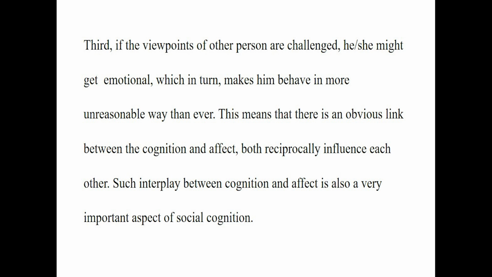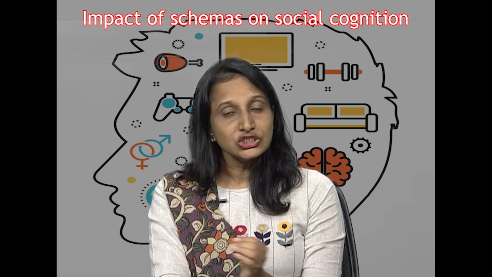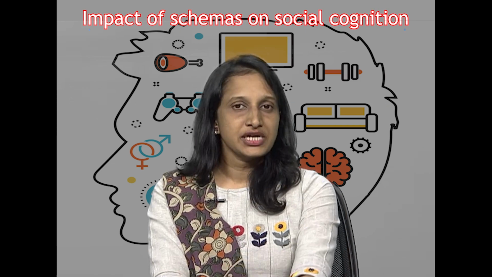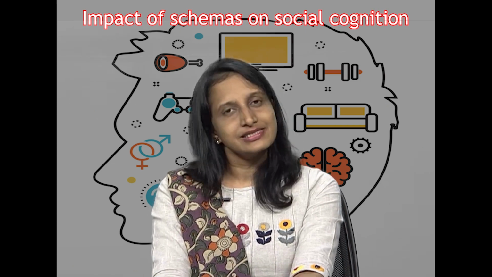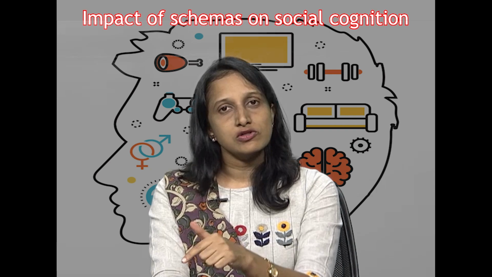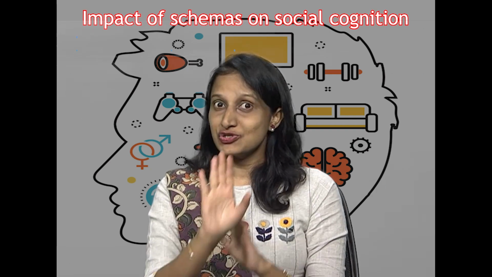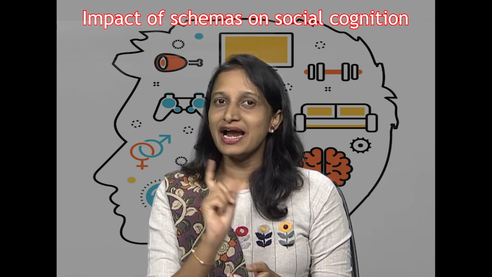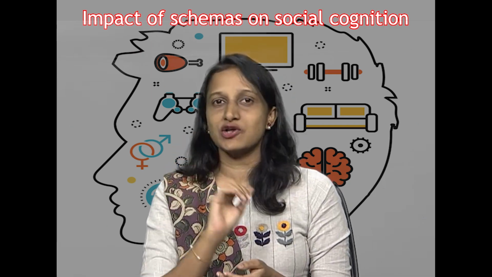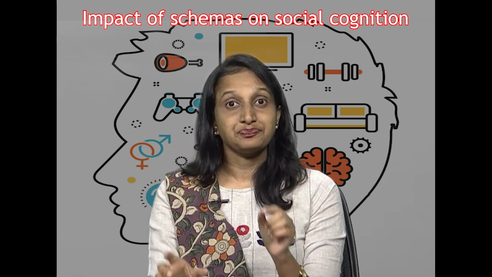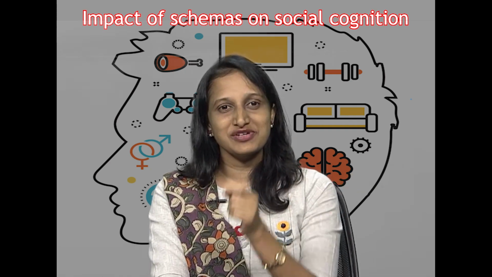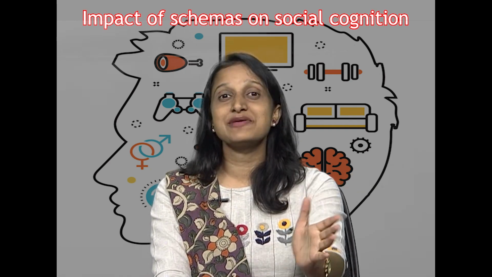Both reciprocally influence each other. Such interplay between cognition and affect is nothing but emotions, okay, and is also a very important aspect of social cognition. So now I hope you have a clear idea about what is social cognition. It is a broader term. Now let's go to our second hero, that is schema or schemata.